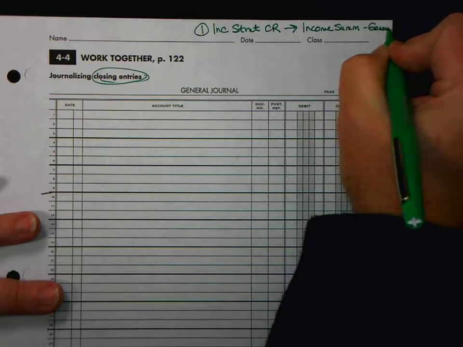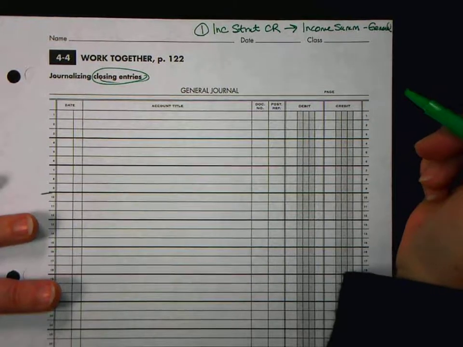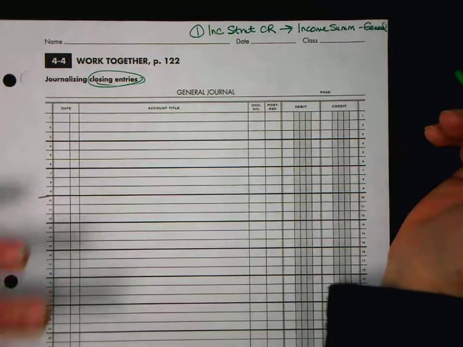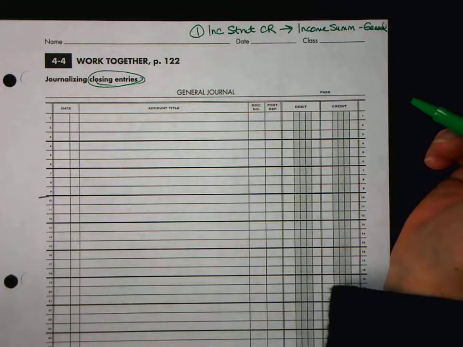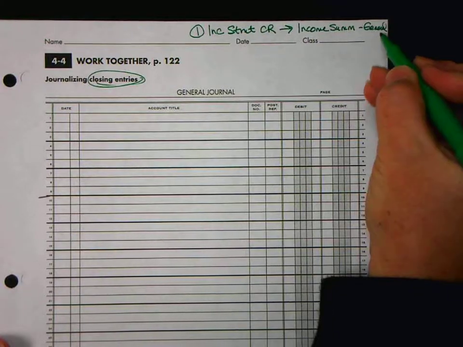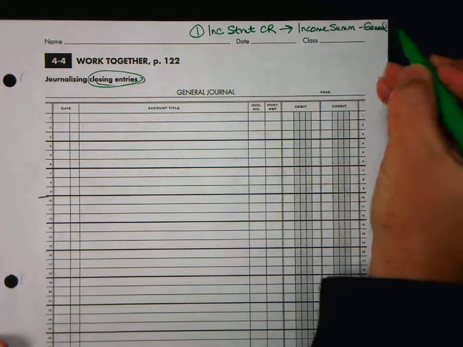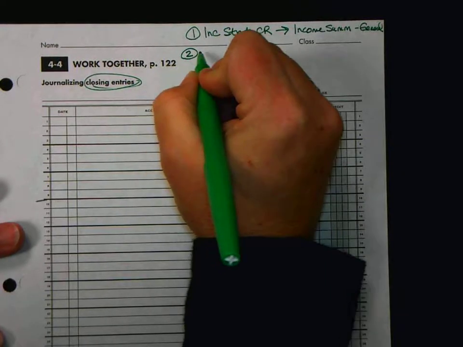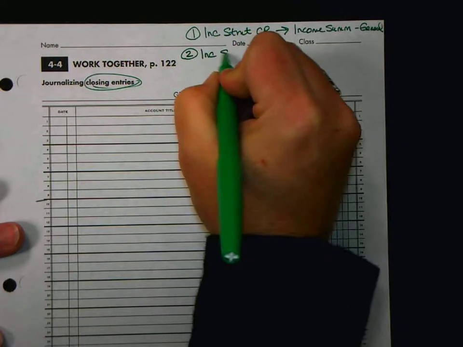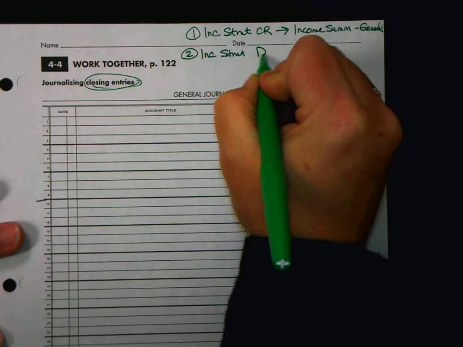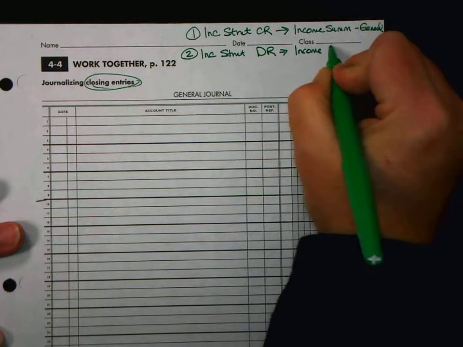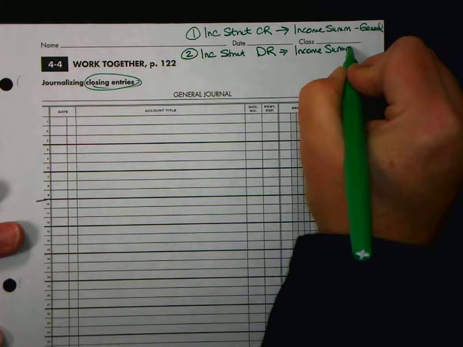General. Okay, remember when we had merchandise inventory, we had to use income summary for the adjustments. Okay, so those are labeled by department, where here, this is our general income summary account. Okay, number 2, any income statement debit will close to income summary general.